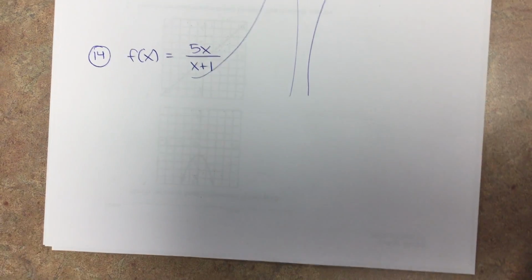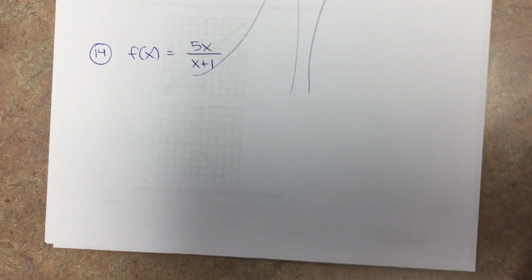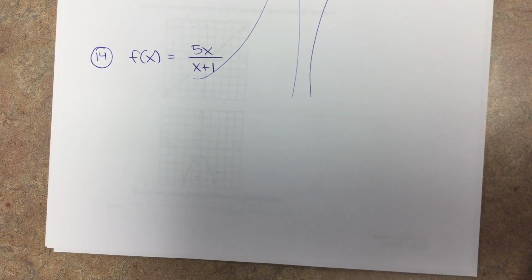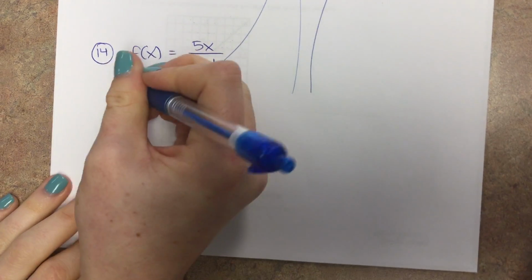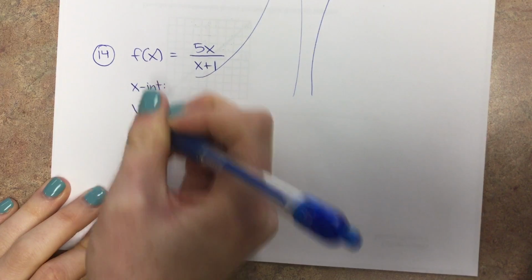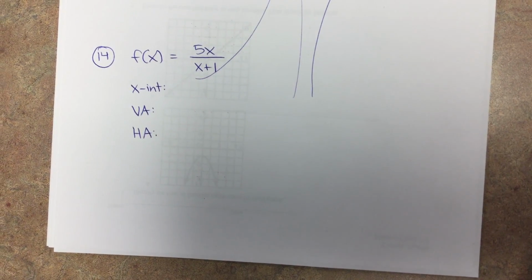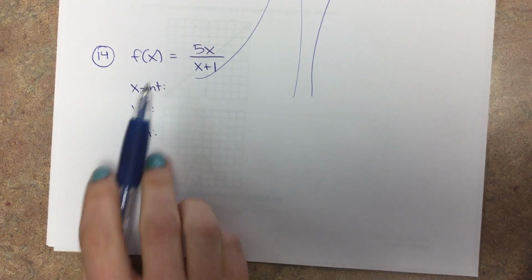Okay, so here I will walk you through how the 8-4 process works. So we've got 3 things that you need to find before you plug things into your calculator. So we've got x-intercepts, vertical asymptotes, horizontal asymptote. Okay, so first thing, x-intercept, then vertical asymptote, and then horizontal asymptote. So you need to find those 3 things, and then you can let your calculator show you what the actual shape looks like.